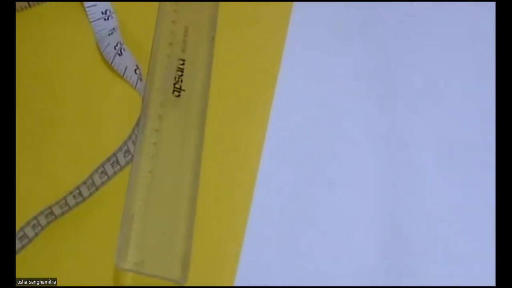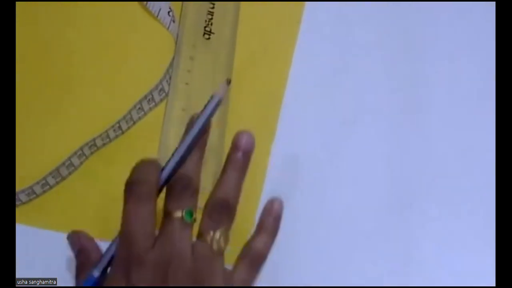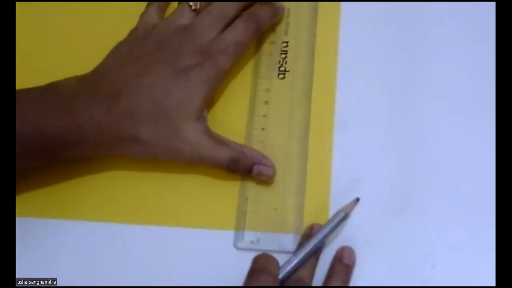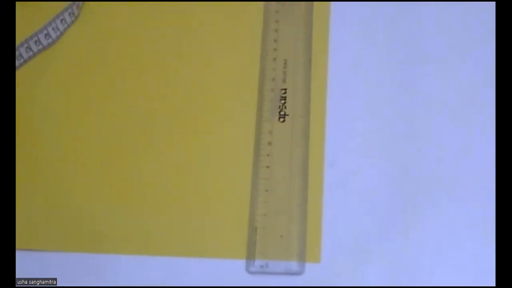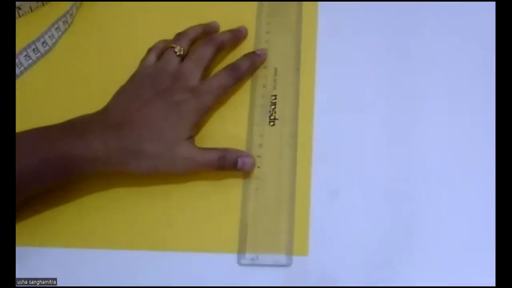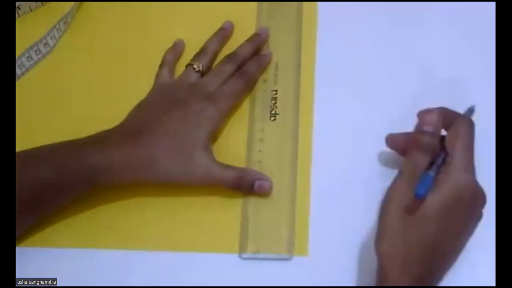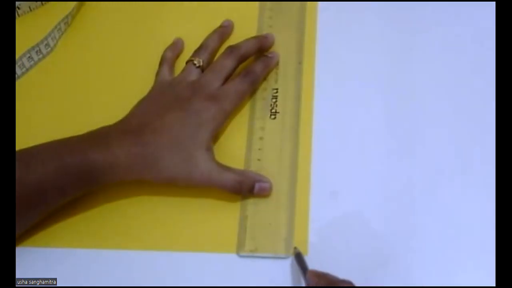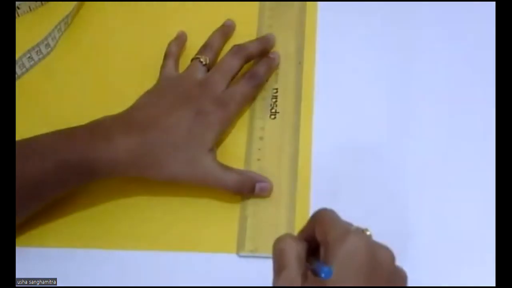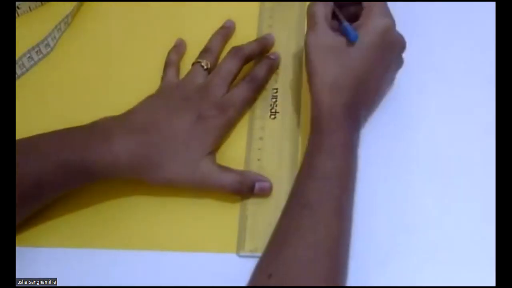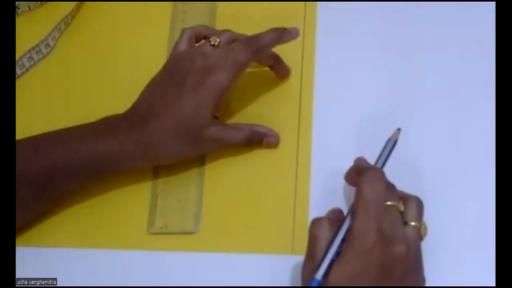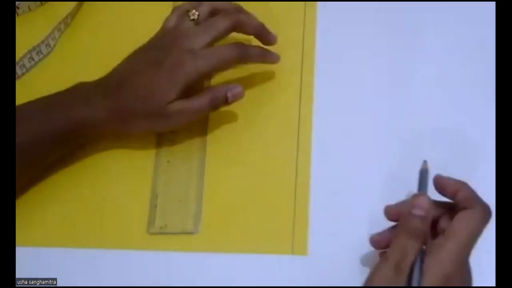So just start from one corner like this. Okay, this is the one corner side of the chart. Just place the scale and draw a reference line. There is no measurement for this line. Just draw a straight line. We call it the reference line or the base line. On this line, we will be starting our drafting of the blouse.